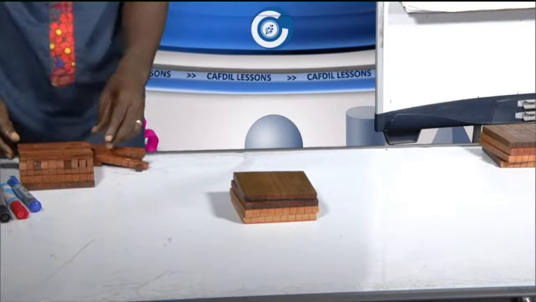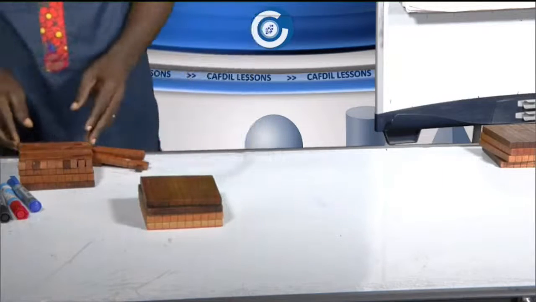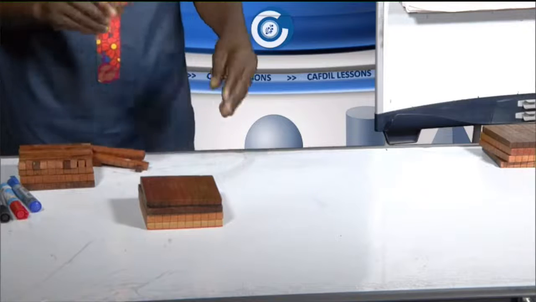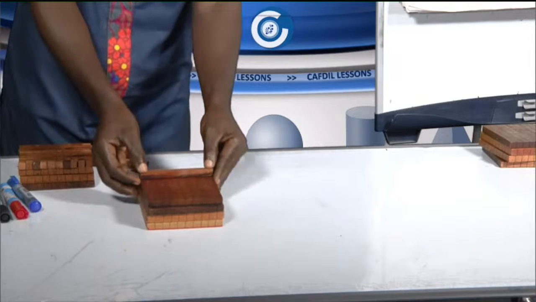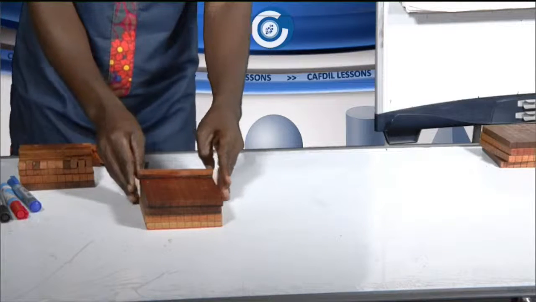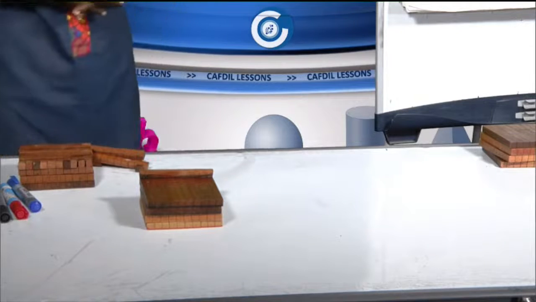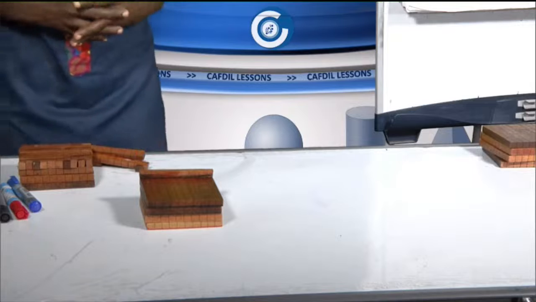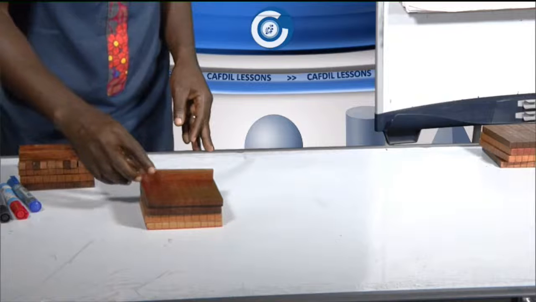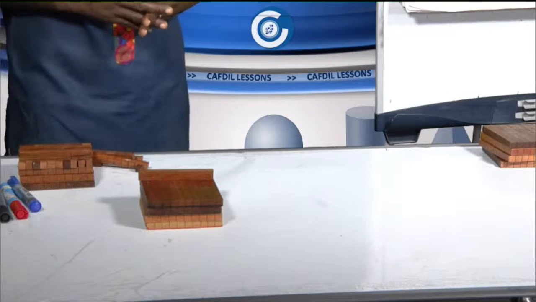And then continue counting. Now remember we said 1 long shows 10. So when I add 10 to 400, what am I going to get? 410. Excellent. When I add another long, what shall we have? 420.